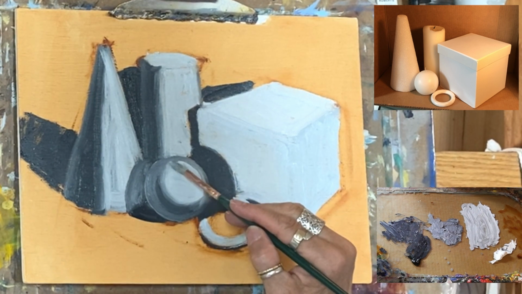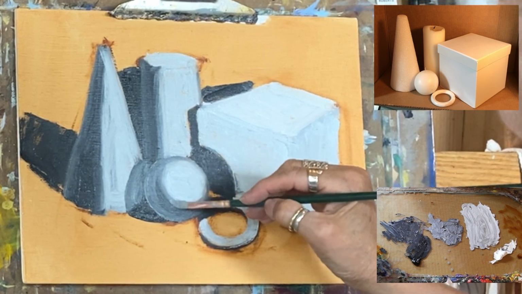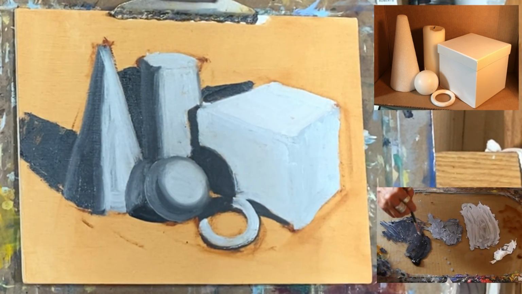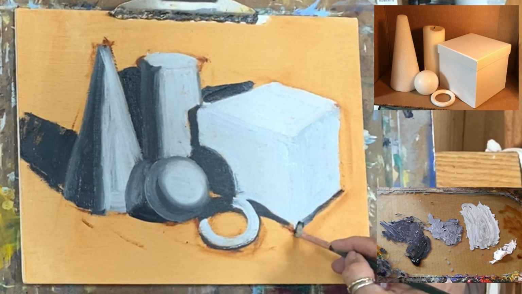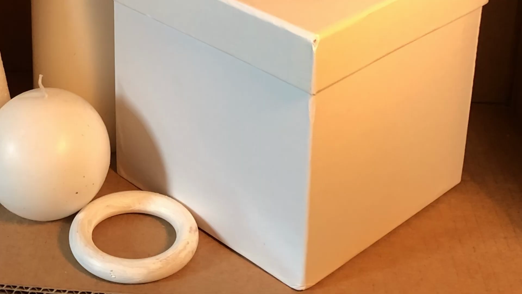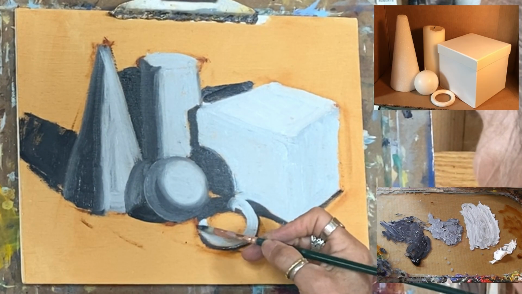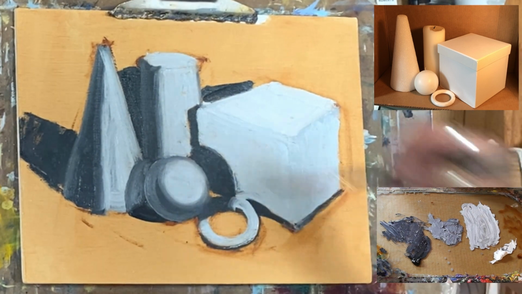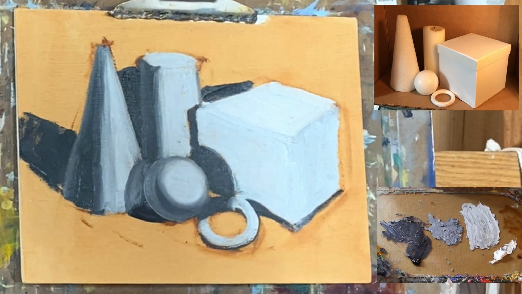I'm softening this transition. I would say there's a shadow here where the box contacts the ground. We can soften the transitions here. About as simple as we need to get.